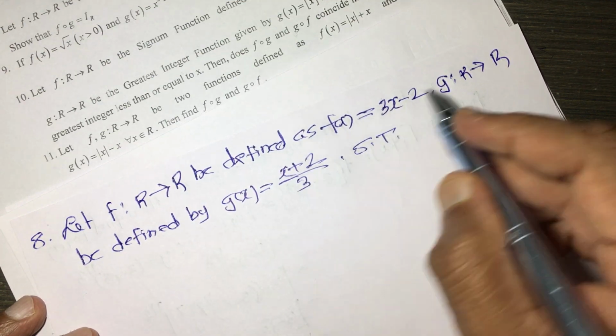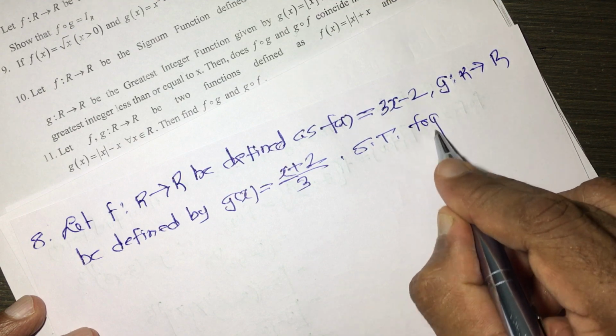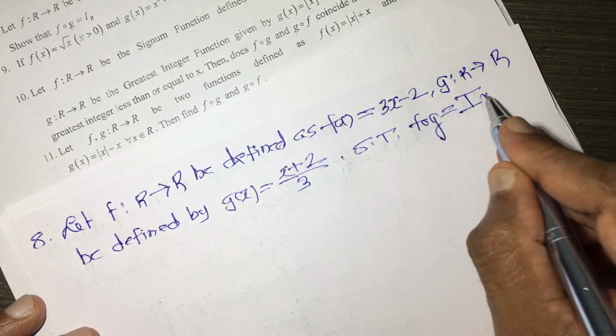Show that f composite g is equal to I_R.